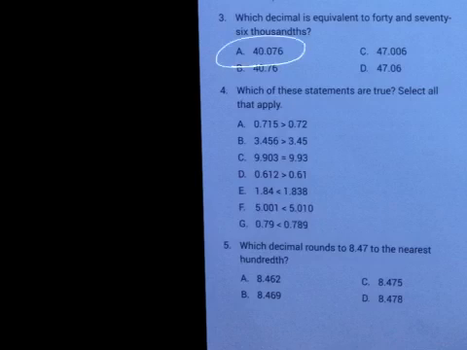Let's look at number 4. So number 4 says, which of these statements are true? And it says select all that apply. So we know there's going to be more than one answer. Okay, so let's look at A. So A reads 0.715 is greater than 0.72. And we know that is not correct. We can look at the tens place and the 100s place, and that is not correct.